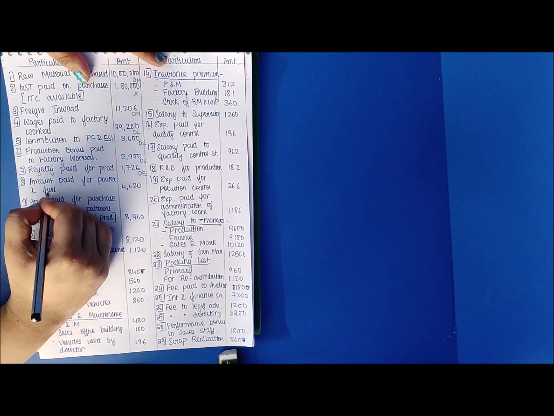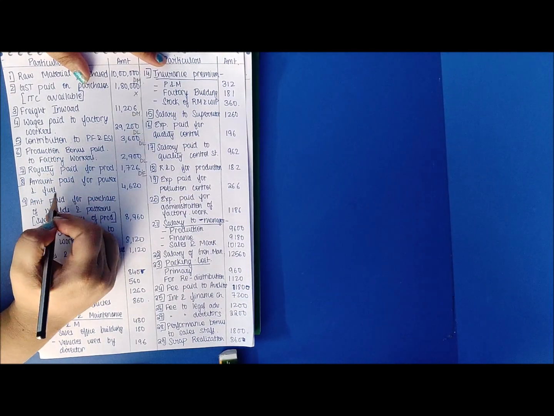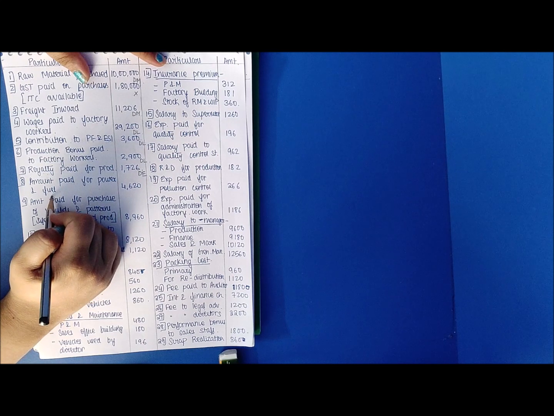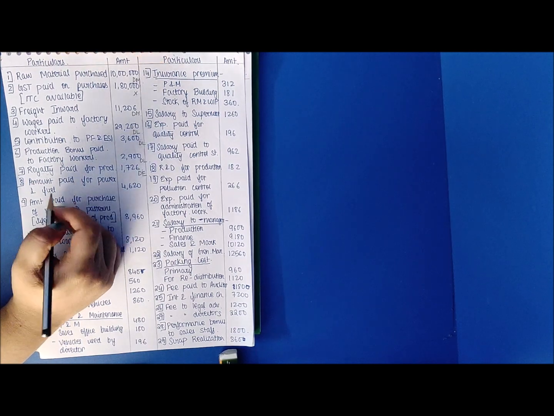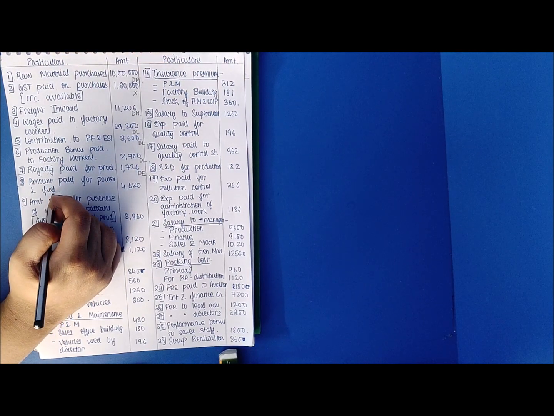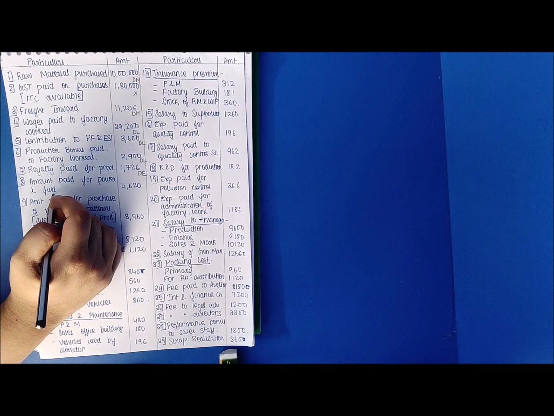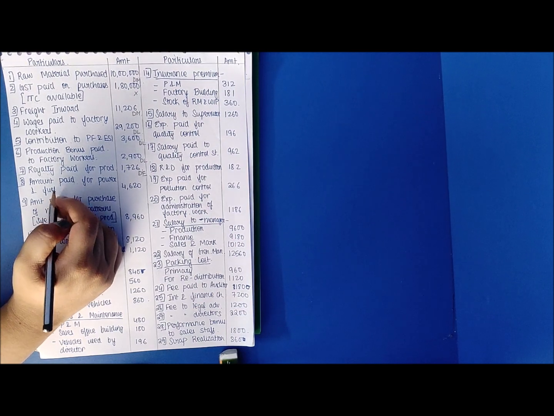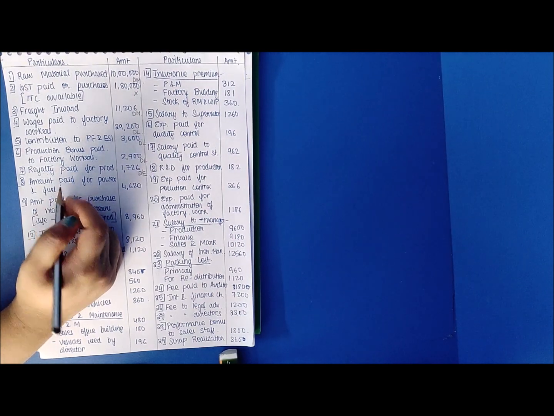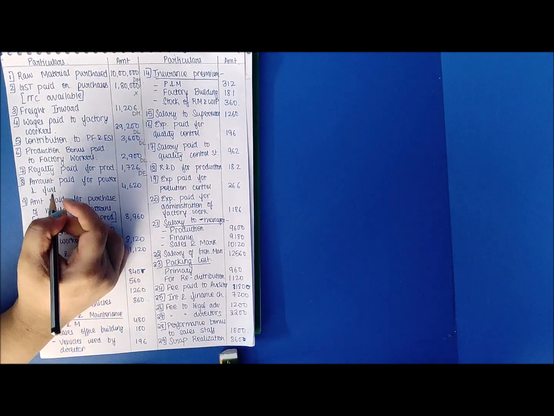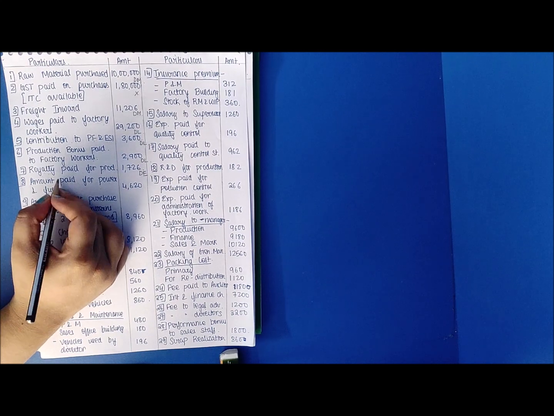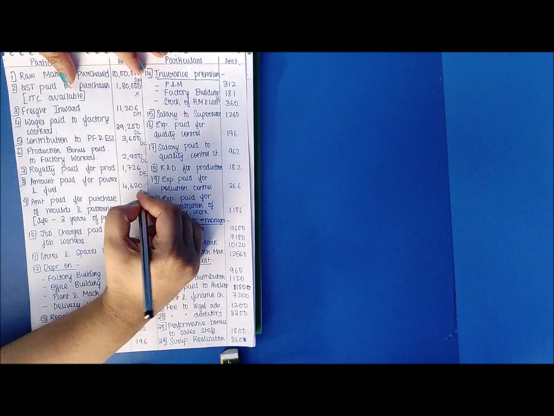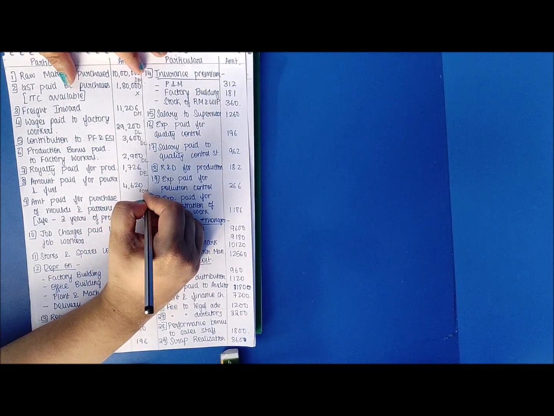Amount paid for power and fuel. Now amount paid for power and fuel can be categorized either under direct expense or factory overheads. How? For example, if you are paying the charges for the fuel, it is the payment made for indirect material. So indirect material which is used in the factory will come under factory overheads. Or if you are paying to the contractor for the power and fuel, it comes under direct expense. I will consider it as factory overheads.